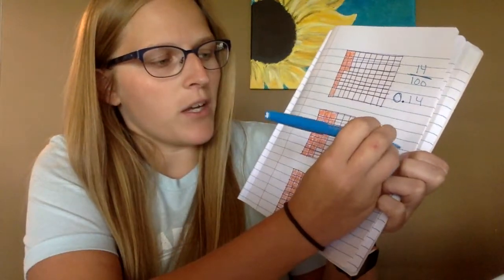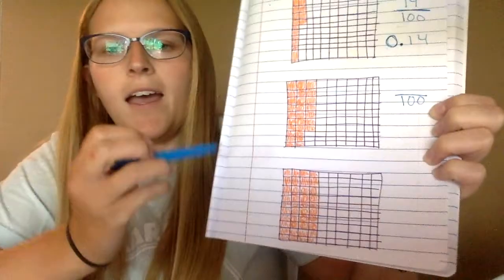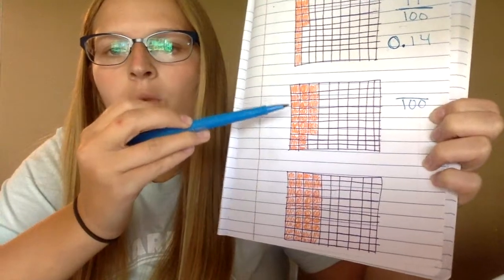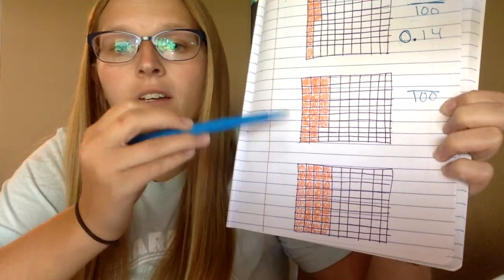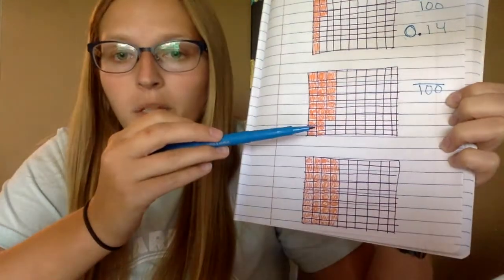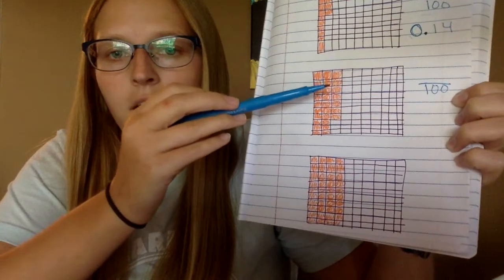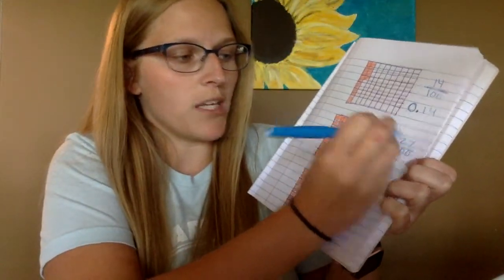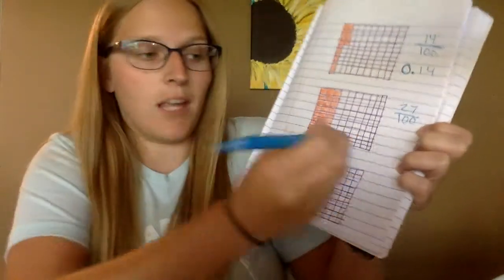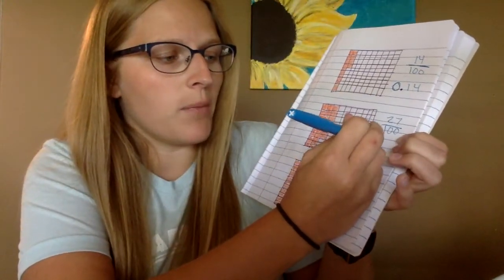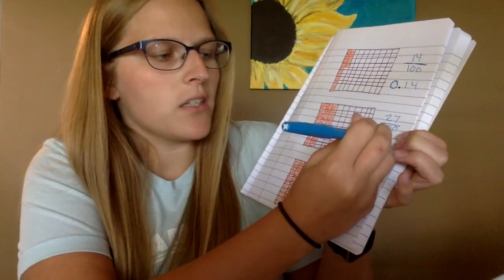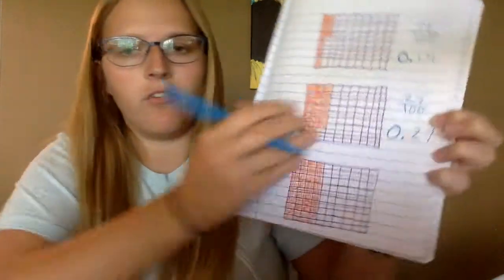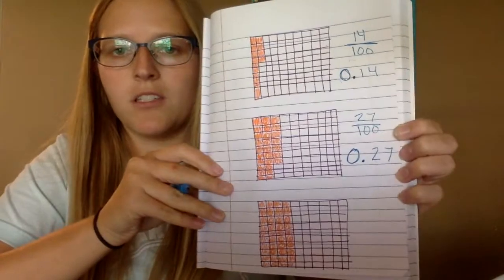Let's look at this one. Again, we've got 100, so I know my denominator is going to be 100. And then I know that one row of these is 10. The next row would be a 20. 10 plus 10 is 20. And then 1, 2, 3, 4, 5, 6, 7. So 27 are colored, so 27 hundredths. Same thing, I don't have any whole numbers, so I write a big 0, my decimal point, 2, 7 for my 27 hundredths.